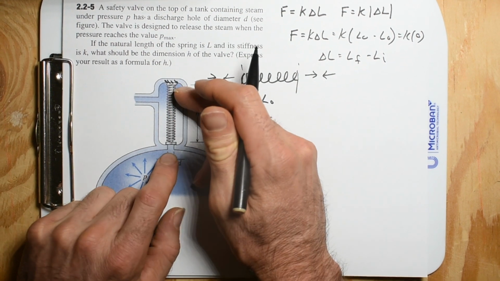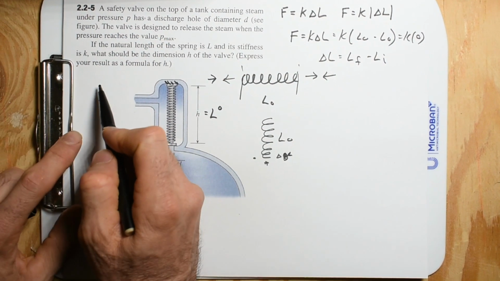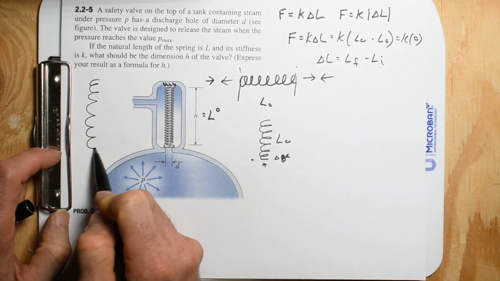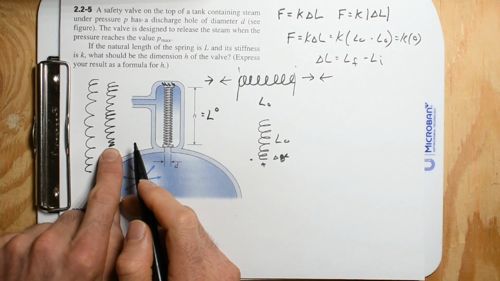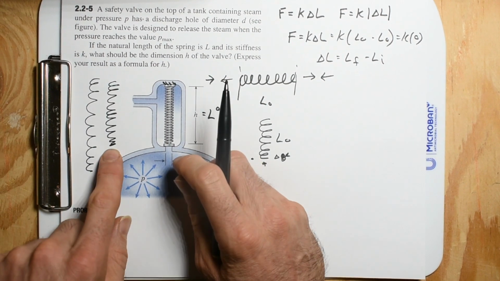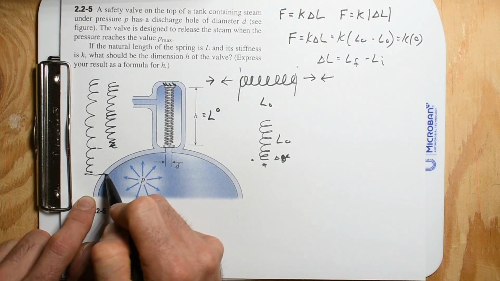So if this pressure relief valve actually is going to work, we have to bunch up the spring. We have to take it from its natural length, which might be here, and then bunch it up into this length. You know what I mean? So then, to actually get this spring to move, well, we do have to put a force on it.